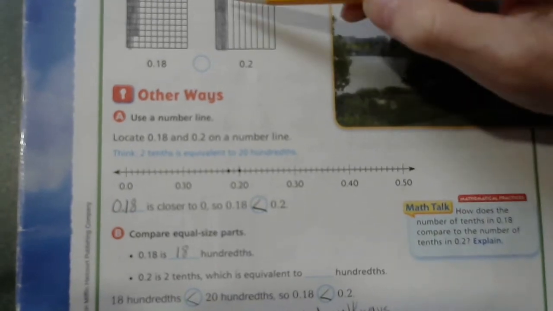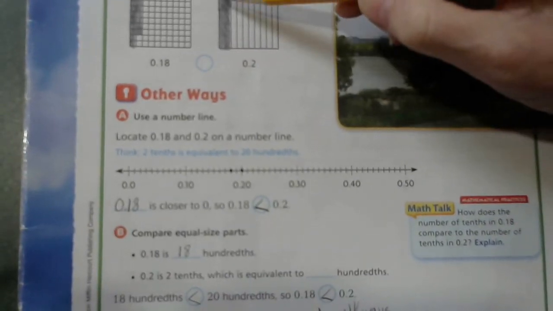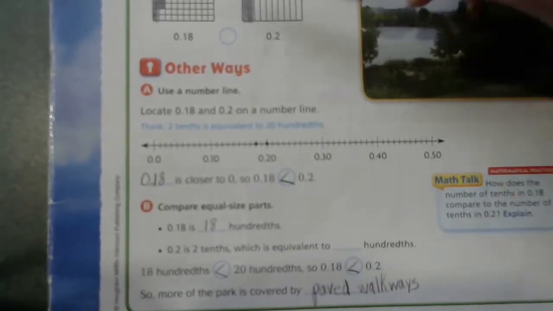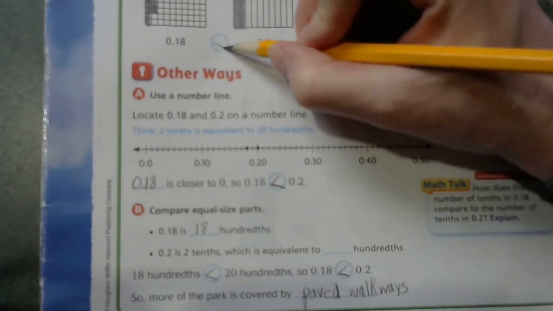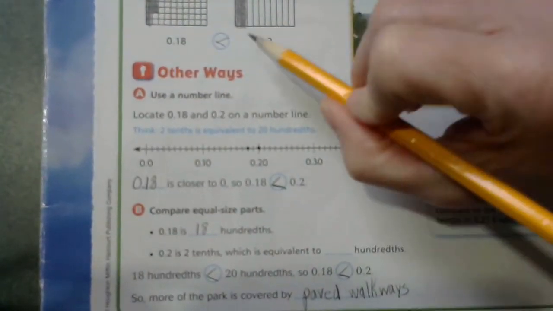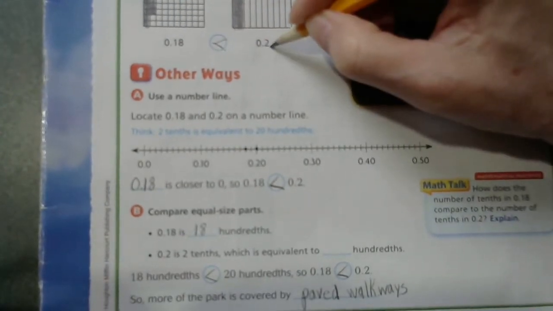Well, one way is to compare using models. With our 0.18, that's the 1 in the tenths place, the 8 in the hundredths place, so we would say 18/100. We've got a square broken up into hundredths, and we're going to color 18 of them. And with 0.20, that's called 2/10, and we have that same size block broken up into tenths, and we're going to color 2/10 of them. And as you can see by looking at the amounts shaded, 0.18 is smaller than 0.2. So our sign's going to look like 0.18 is less than 0.2.